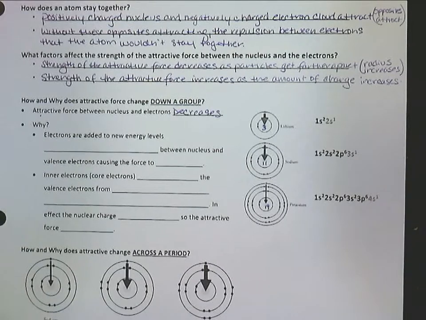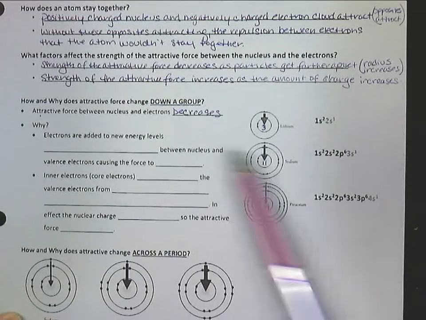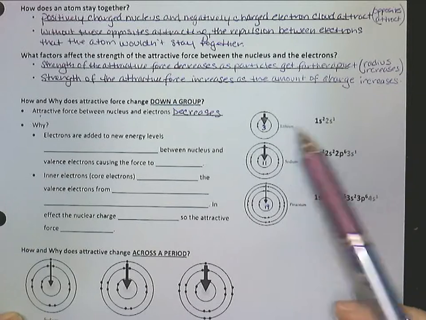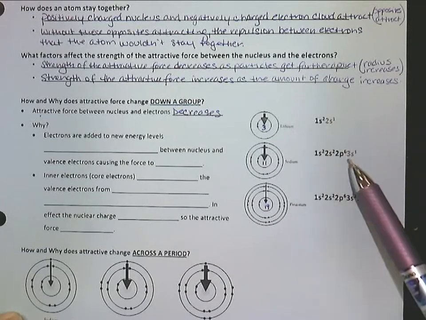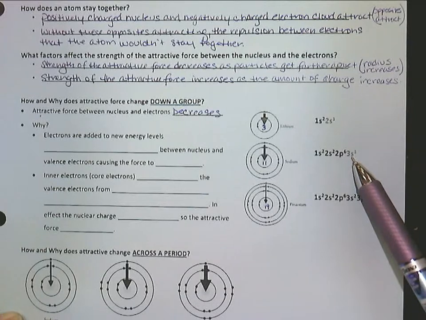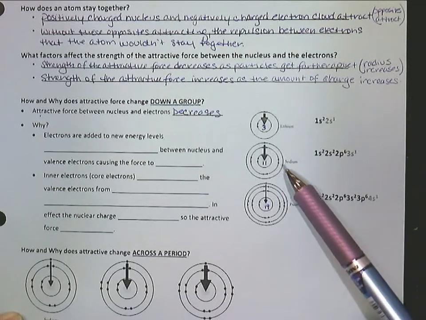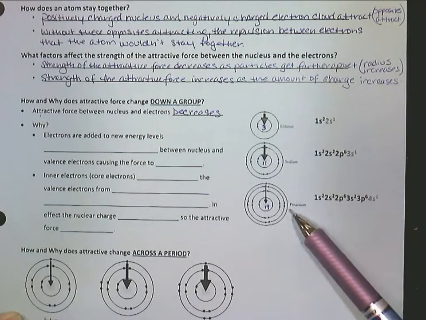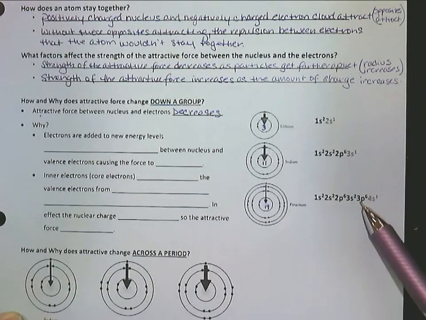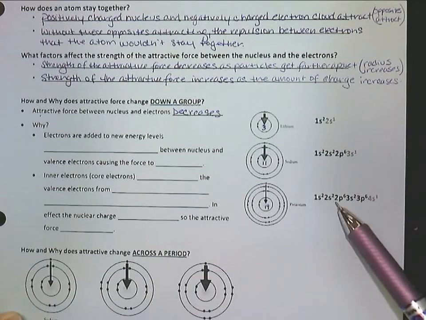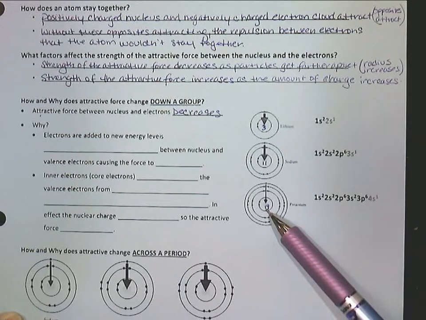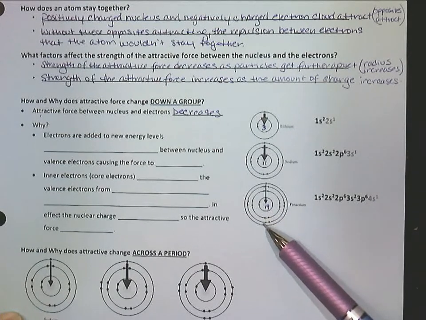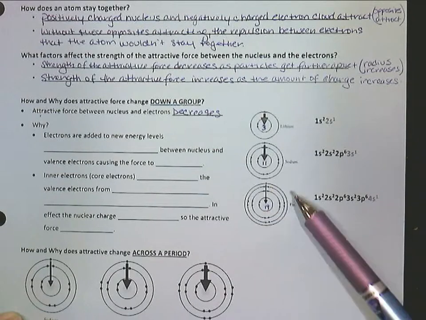Well, electrons are added to new energy levels. For lithium, electrons occupy the 2nd energy level. But for sodium, electrons are added to the 3rd energy level as well, 1, 2, 3. And for potassium, electrons are added to the 1st, 2nd, 3rd, and 4th energy level. We can see that here. The 1st energy level, the 2nd, the 3rd, and the 4th all contain electrons.